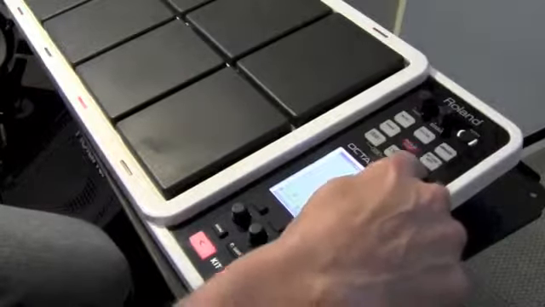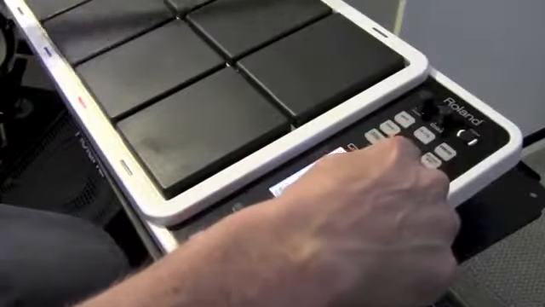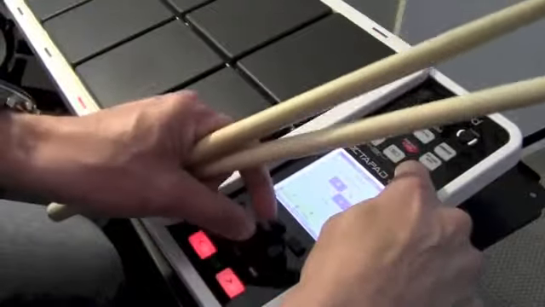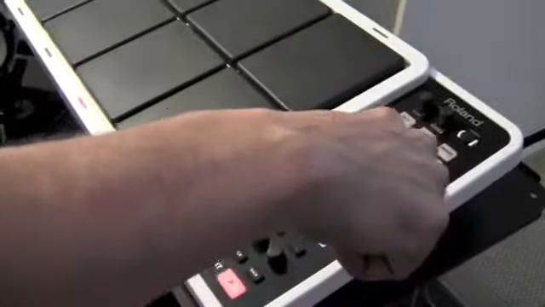Standby button. I'm going to do 4 bars, so I'm going to hit this pad. So it's 4 bars. Again, I can hit any one of the pads, or I can use the knobs to adjust the setup. The metronome's going.